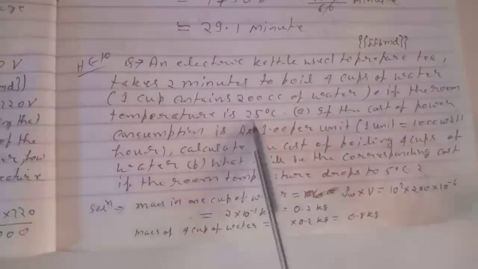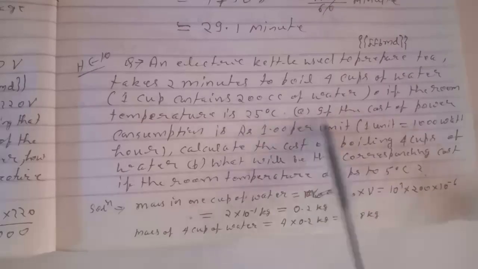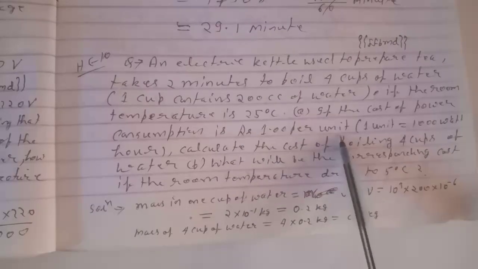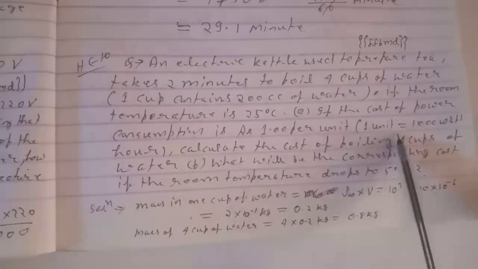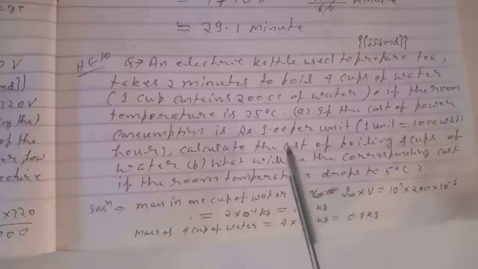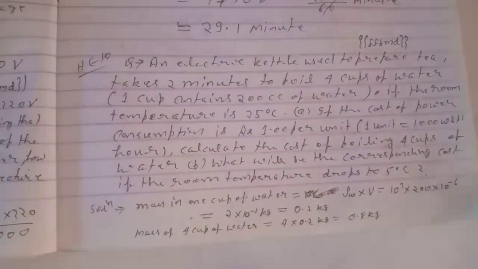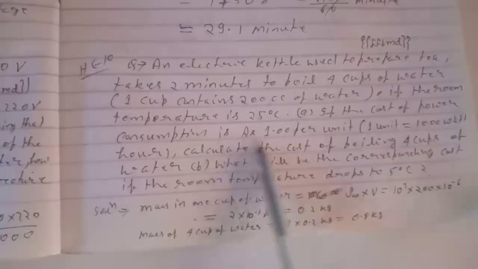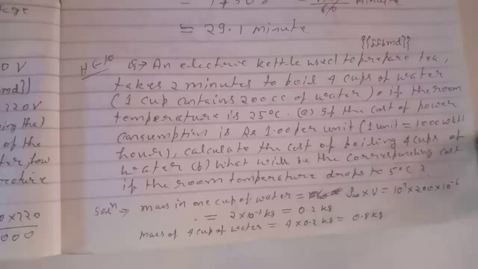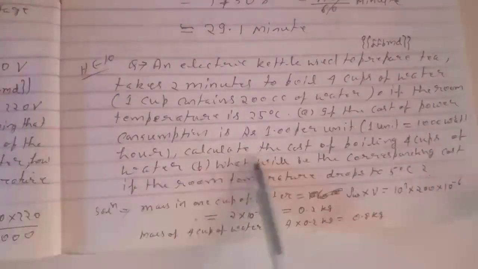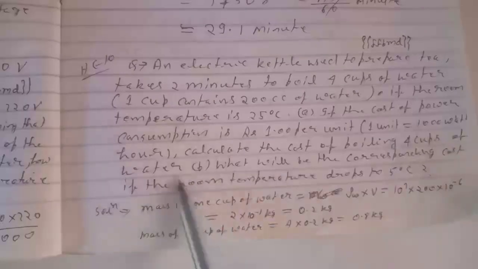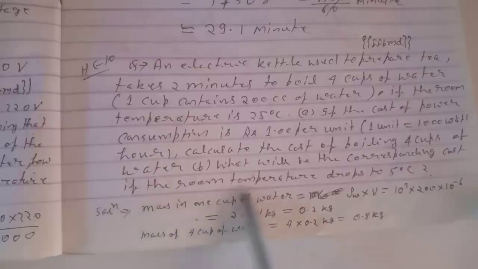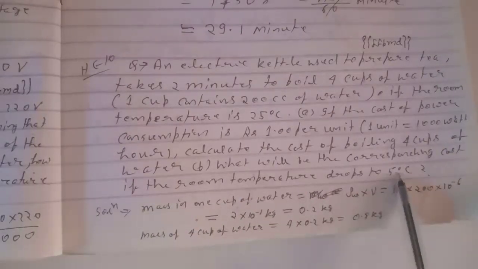A. If the room temperature is 25 degrees Celsius, and the cost of power consumption is rupee 1 per unit, where 1 unit equals 1000 watt hours, calculate the cost of boiling 4 cups of water. B. What will be the corresponding cost if the room temperature drops to 5 degrees Celsius?